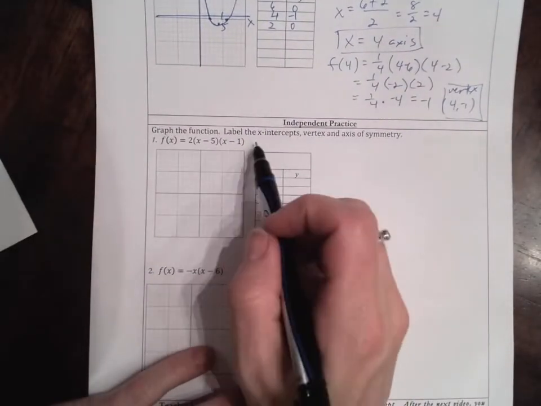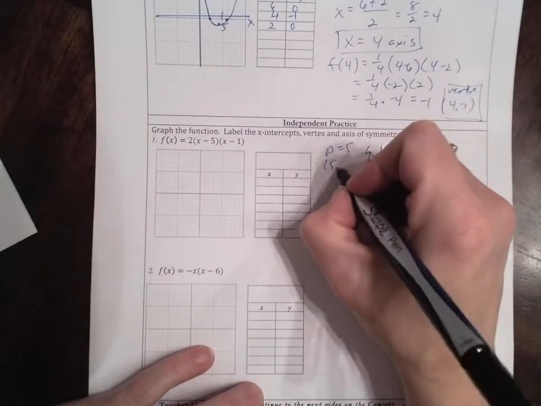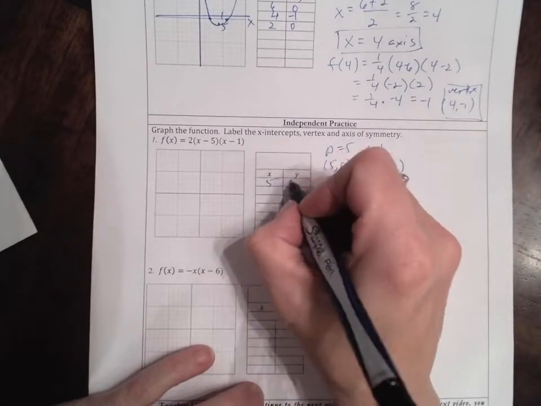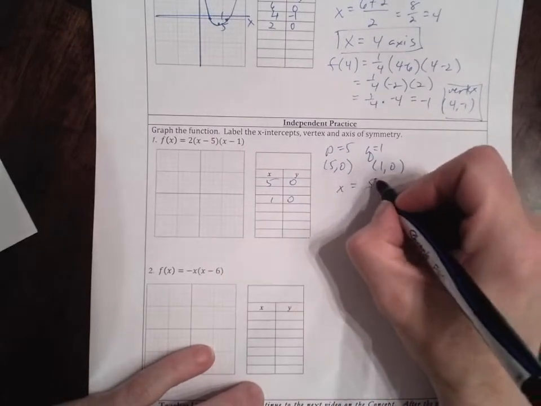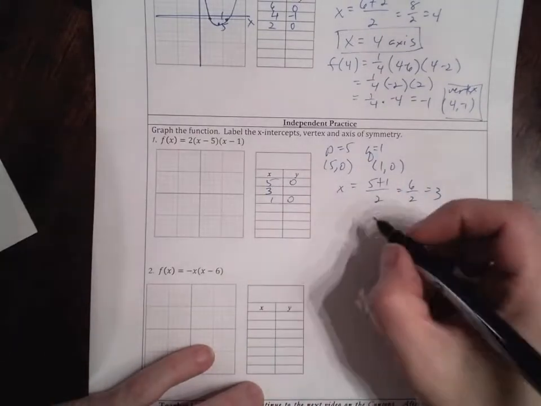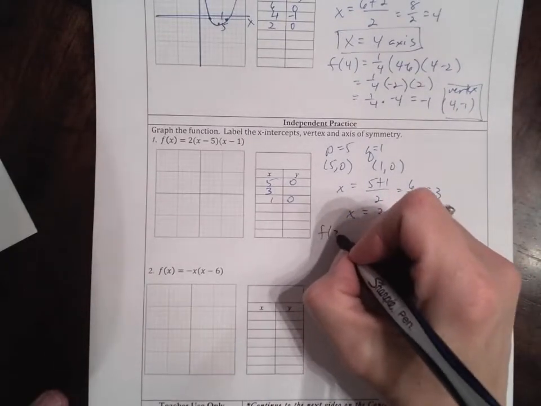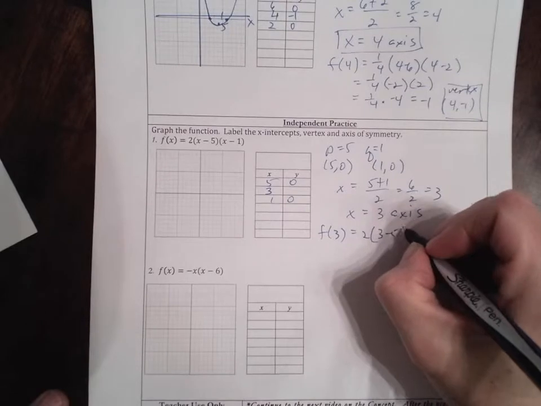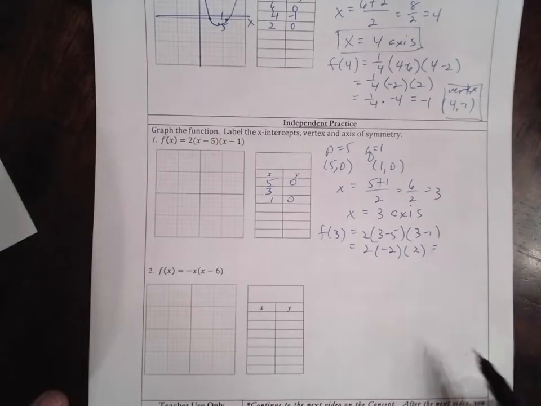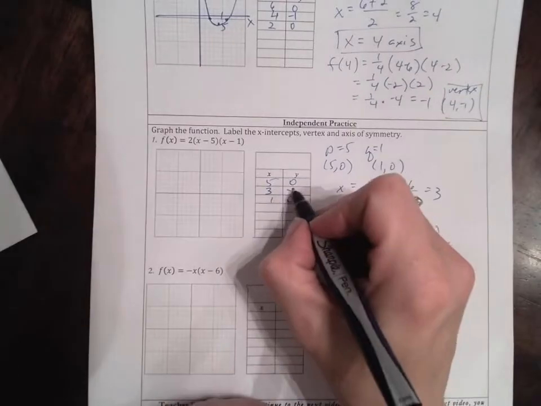So now we have a function in intercept form. So let's pick out p and q. So that's 2 points, (5, 0) and (1, 0). And we'll put those in our table and then find the x value of the vertex, which is our axis of symmetry, and then find our y value of the vertex by plugging in 3. So 2 times -2 times +2. So 2 times 2 is 4, times 2 is 8, and that's a negative.